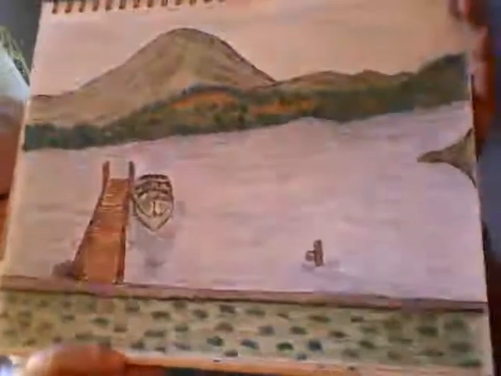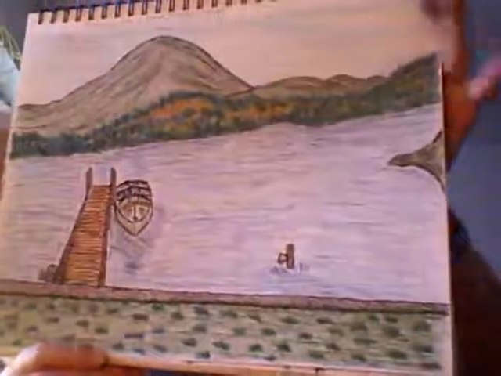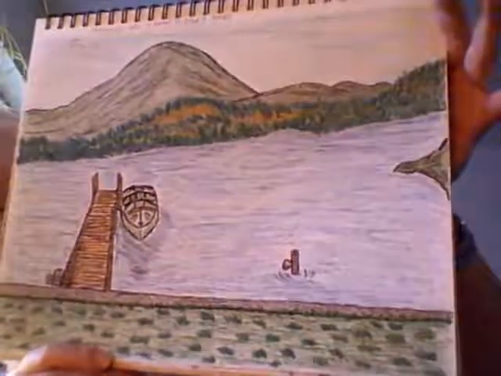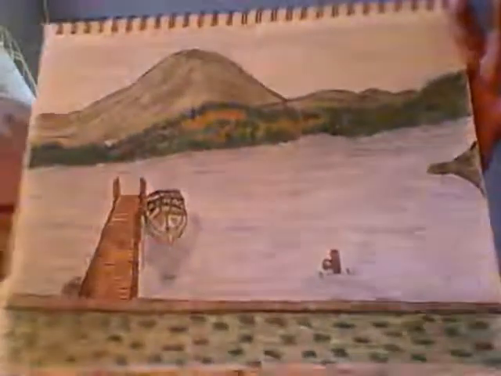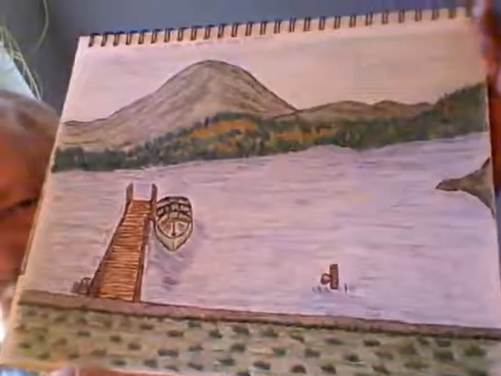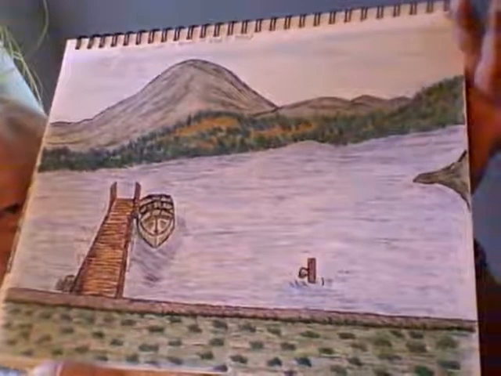Now, this is a lake in northern Vermont where actually her father used to have a boat tied up right there. So that's one of her memories from childhood, no doubt. Look at how well done that is. What a nice piece of work.